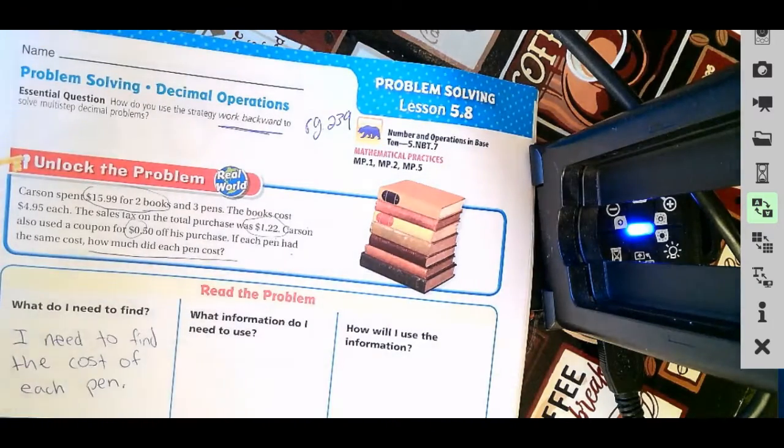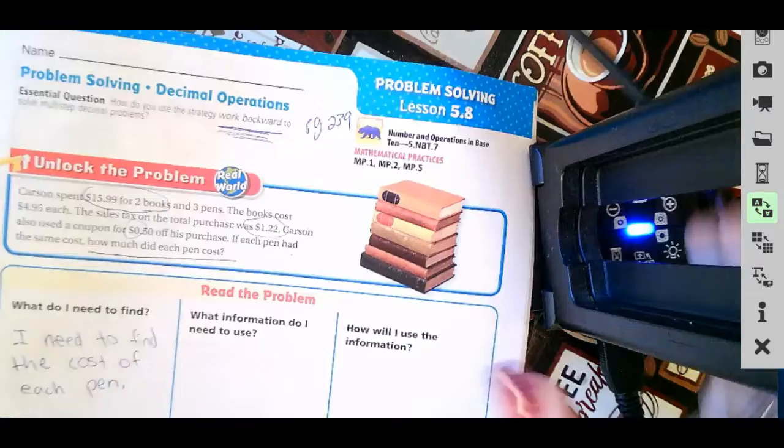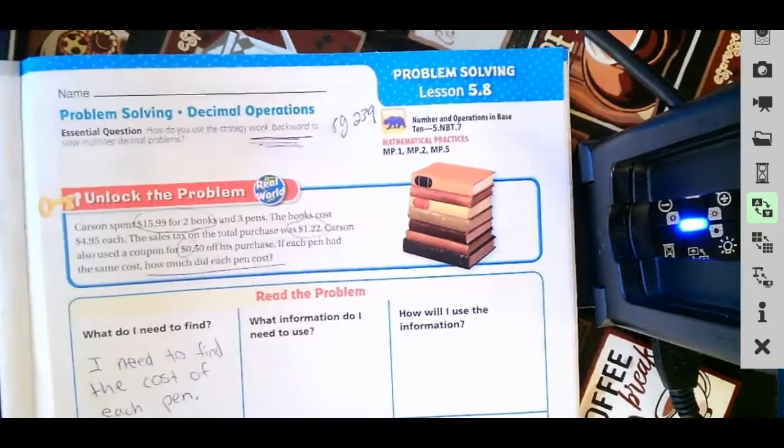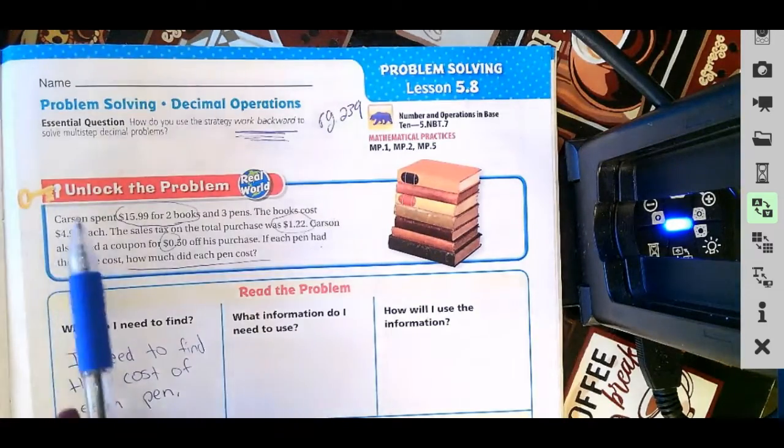This lesson is 5.8, and the objective of this lesson is that we're going to solve multi-step decimal problems using the strategy work backward. So the main keyword here is work backward. We're going to break down the problems to see what it is that we need to find and what information we have. So let's go ahead and read together.